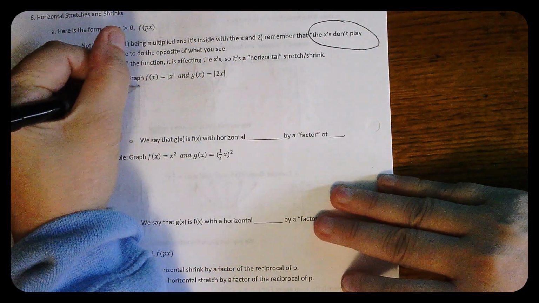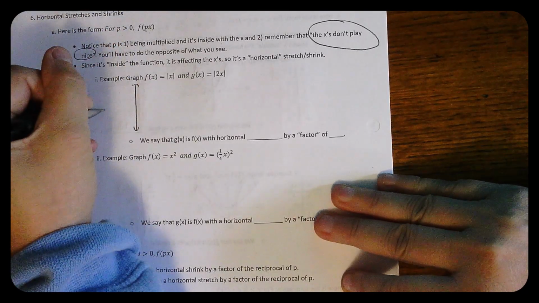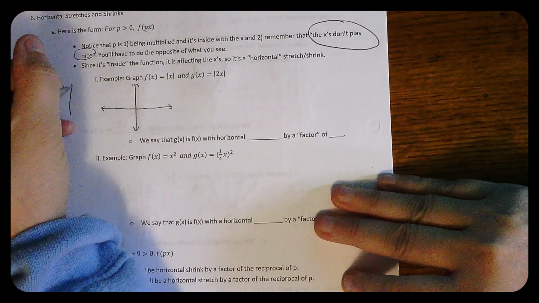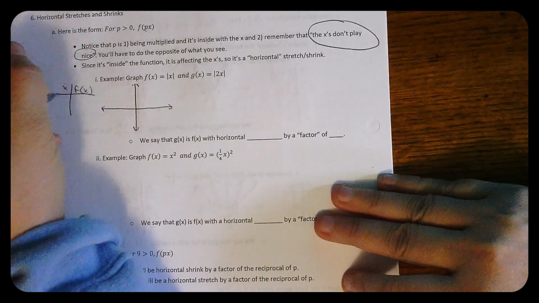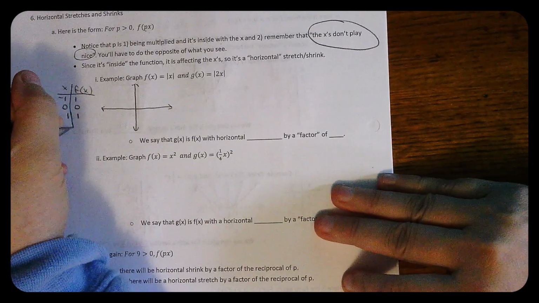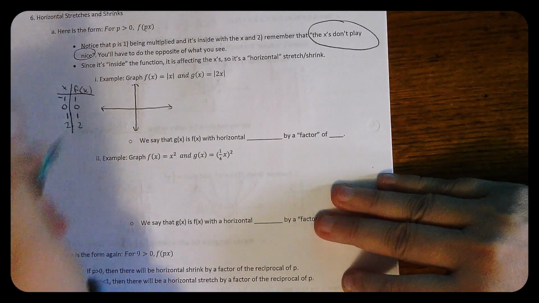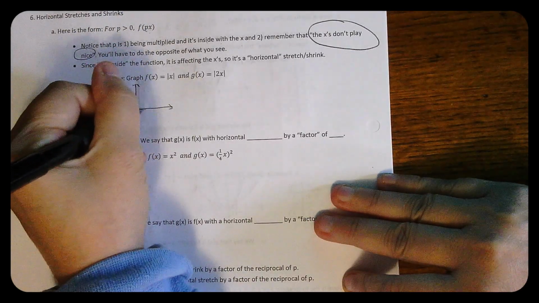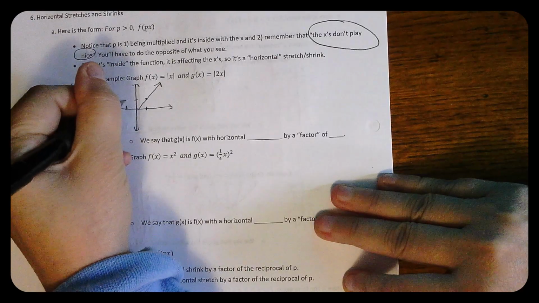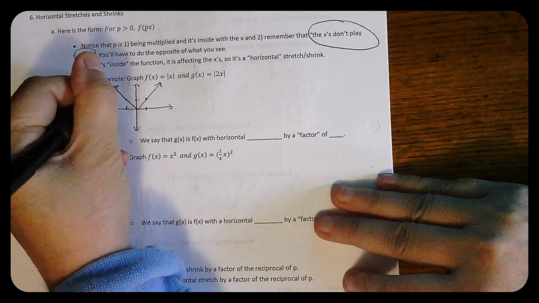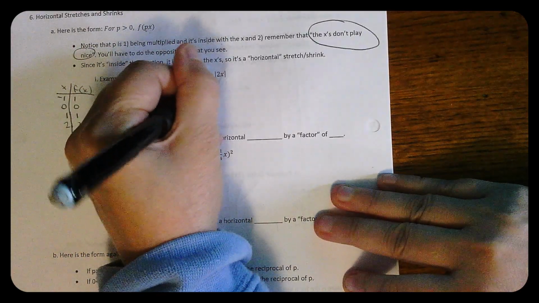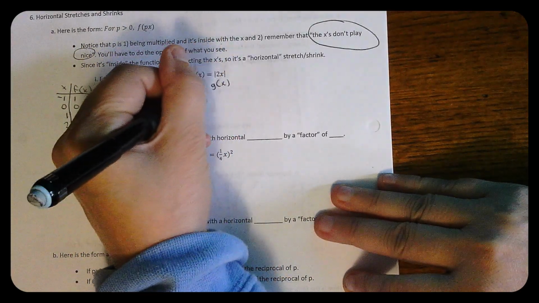So let's see what happens when we have absolute value of x. We know that is the points -1, 1, 0, 0, 1, 1, 2, 2. Okay. All right. So we go to the right 1, up 1, left 1, up 1. That's your parent function. All right. But if we have g of x, let's do the math here.